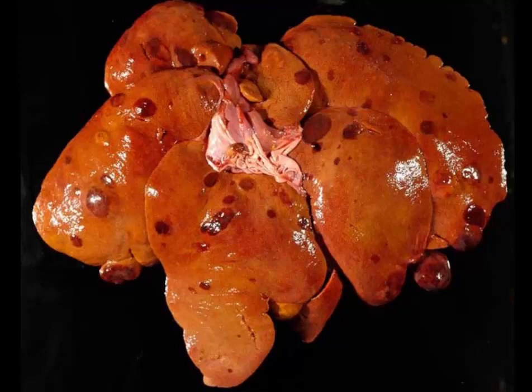Hepatic lipidosis can be the result of a number of conditions. In dogs, it can result from hyperadrenocorticism, or from diabetes mellitus. Sometimes you see it in animals that have been given large doses of steroids, iatrogenic steroid administration, the so-called steroid hepatopathy. So those are all possibilities.